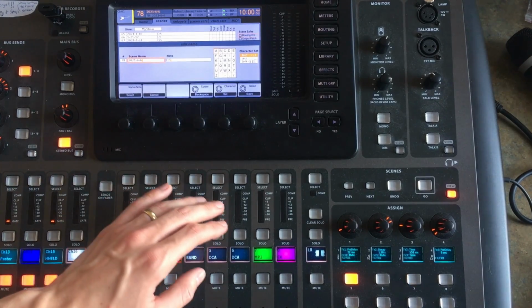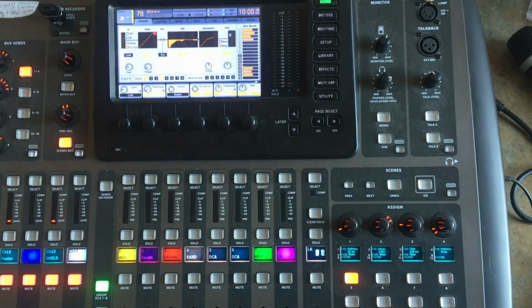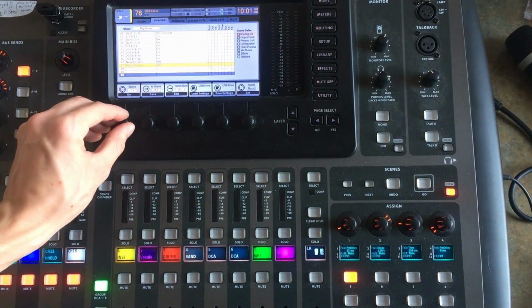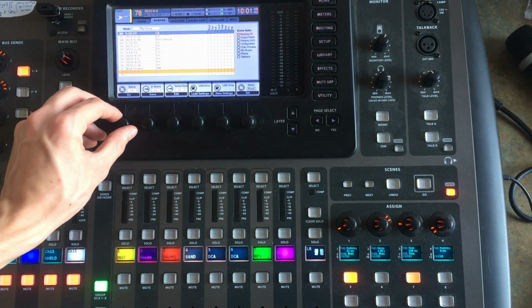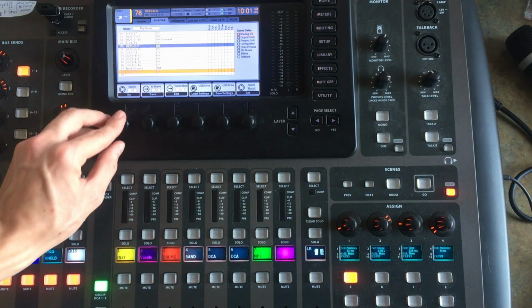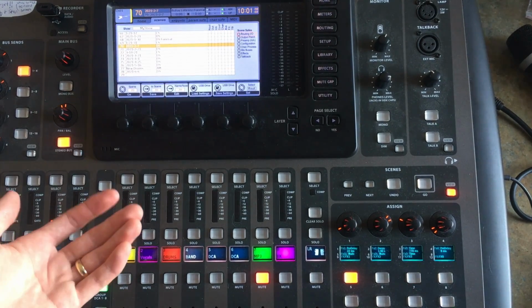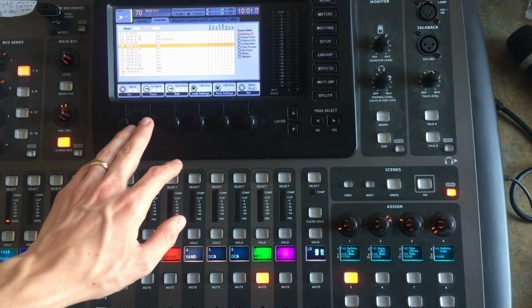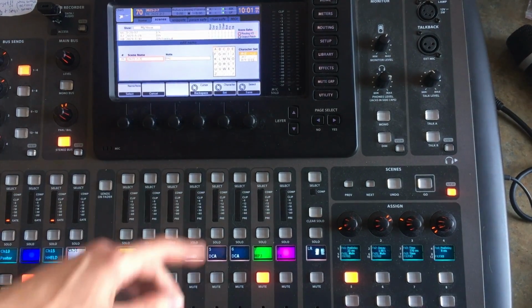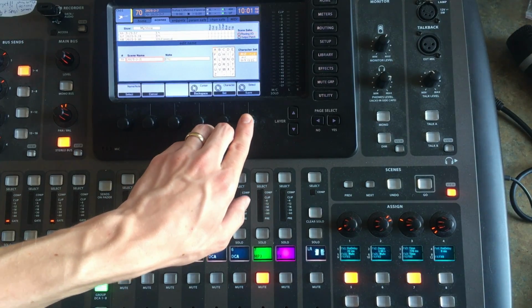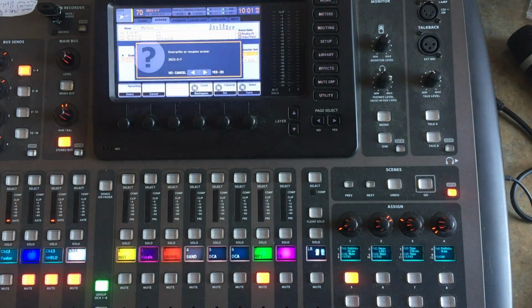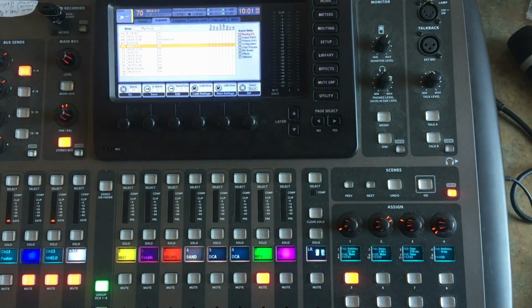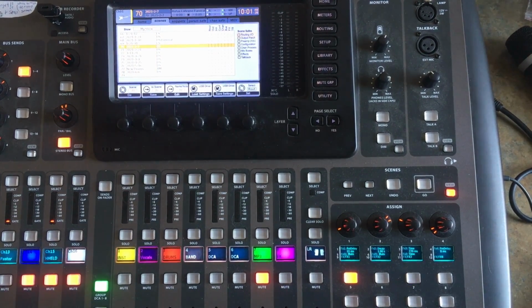So let's go over that again. You need to go over to Scenes. You need to select the setting that you wish to save. For instance, February 7th. You need to click Save. Go over here, push the button Save. You select Yes. That means it's all saved.